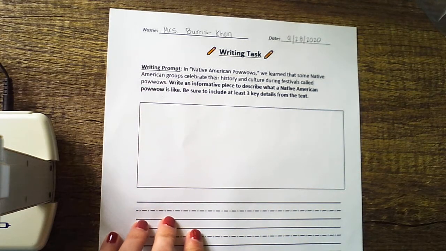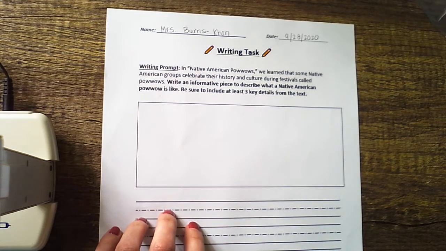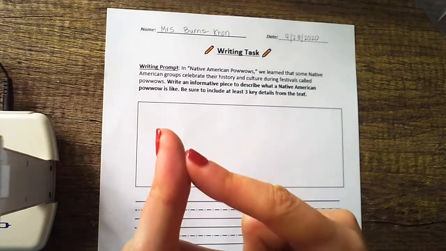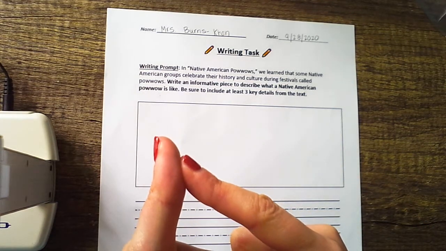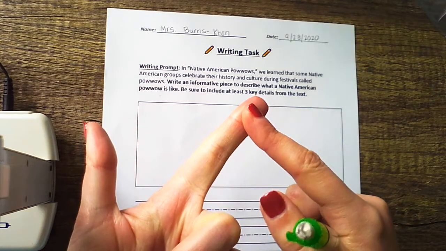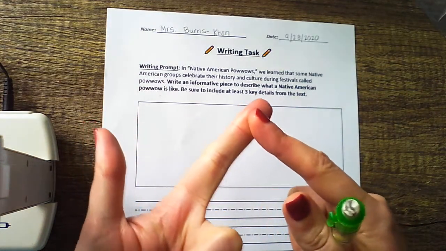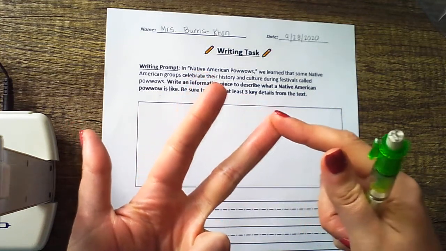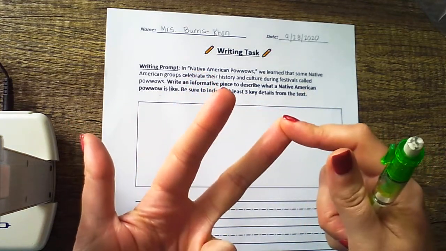So we already talked about what we could teach our reader. We know that a powwow is like a festival. We also know that at powwows, Native Americans do a lot of dances, and those dances are almost like storytelling through movement. They sell food like fry bread and corn soup. A lot of people also weave baskets and do carvings and then sell those at that festival.